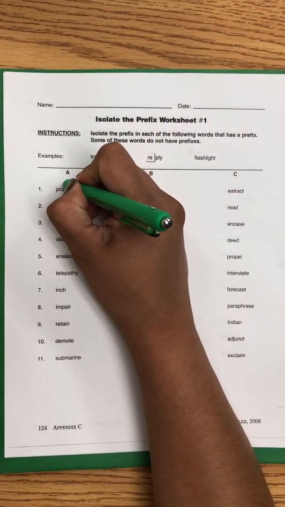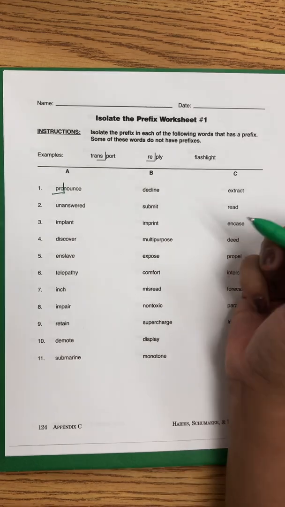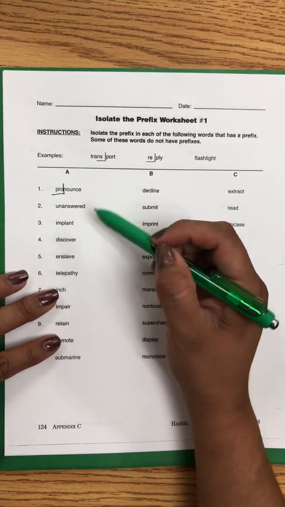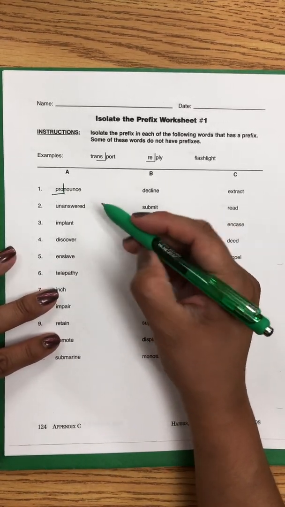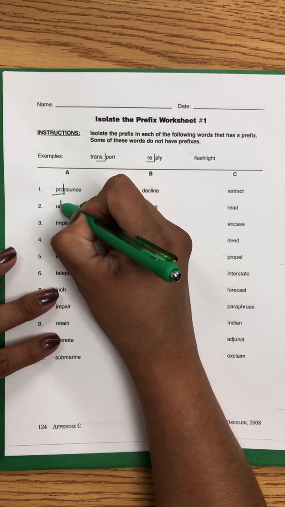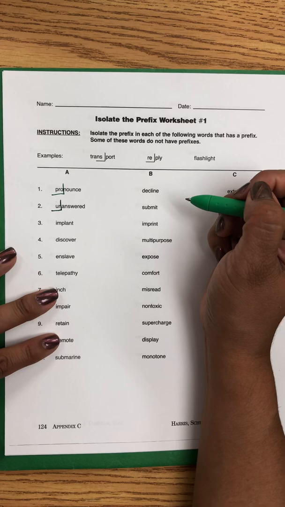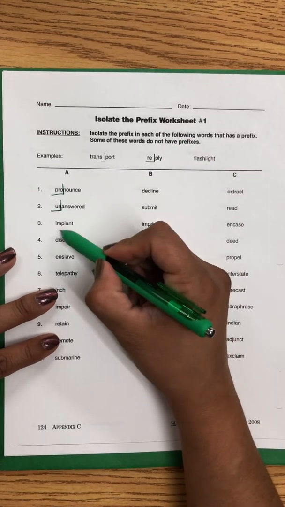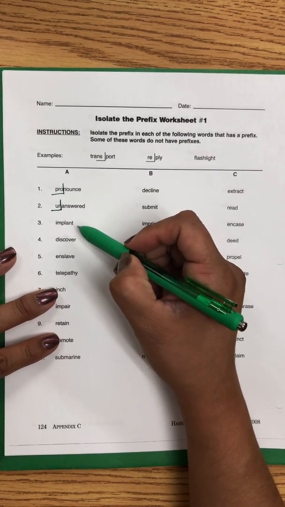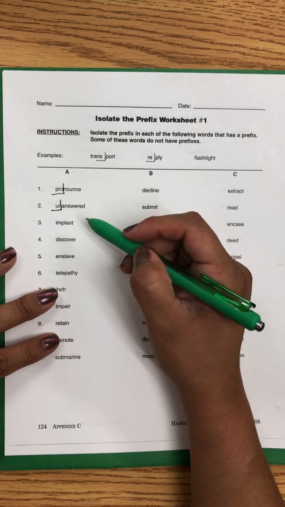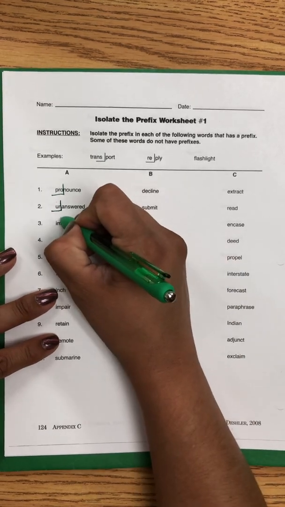So I'm gonna isolate it by putting my backwards L. The next word is unanswered. Again, I know that un is a prefix because we've already discussed it twice in unrelenting and unremarkable. We also have the word implant. And if I look on my prefix list, im means a not.